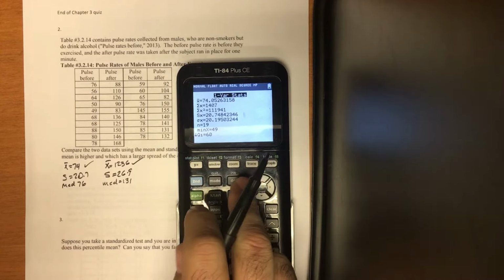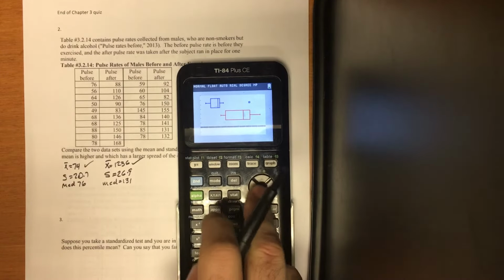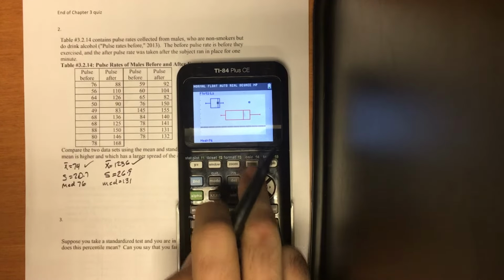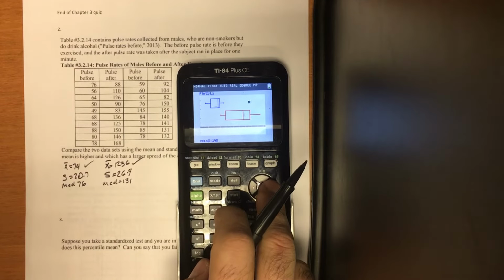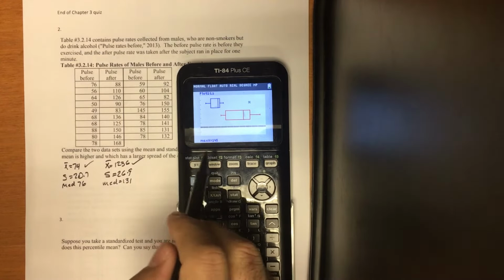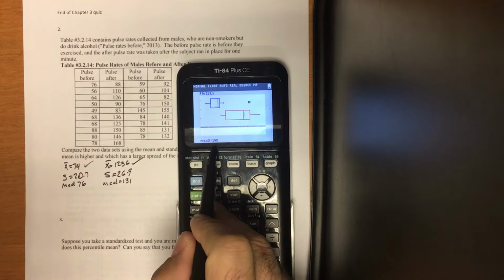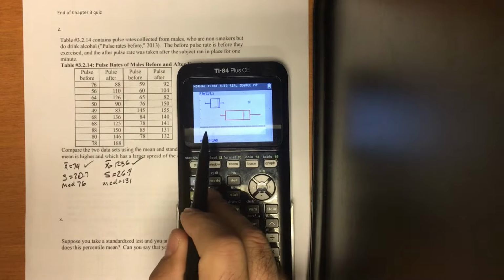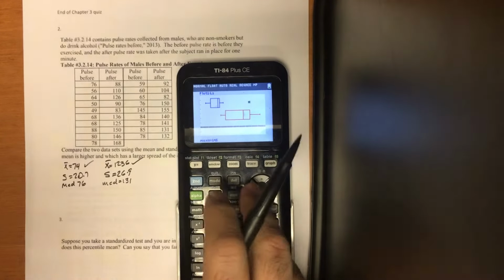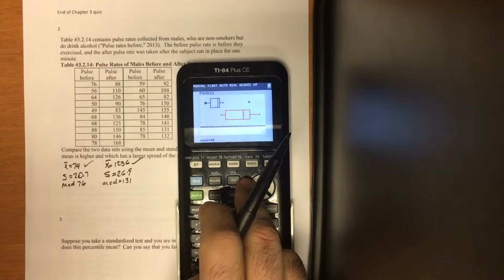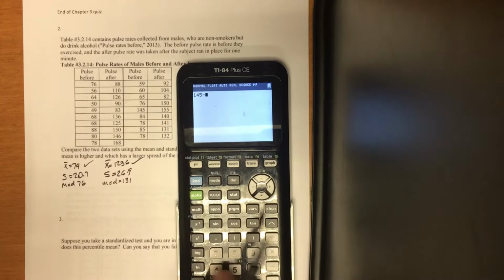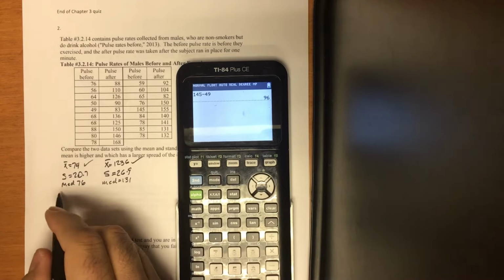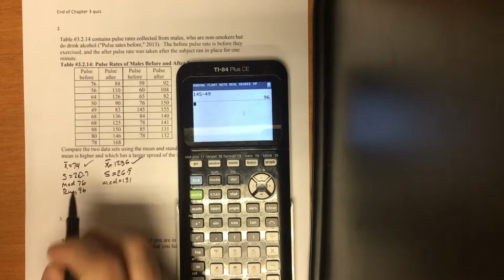And we can also look at the range to do that too, right? So if I go to the box and whisker plots, I can see the range. So here is the box and whisker plot. So from 49 to 145, so what is that? So 145 minus 49, I get 96 points. So this has a range of 96.